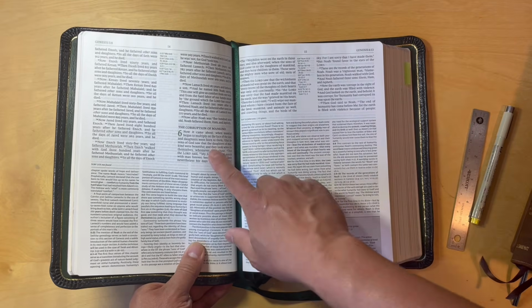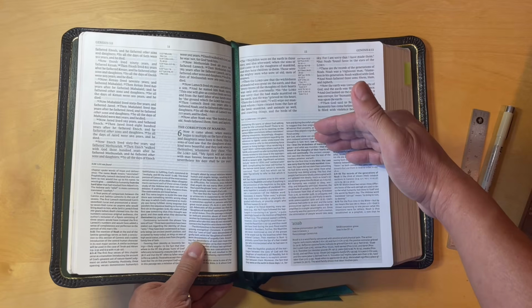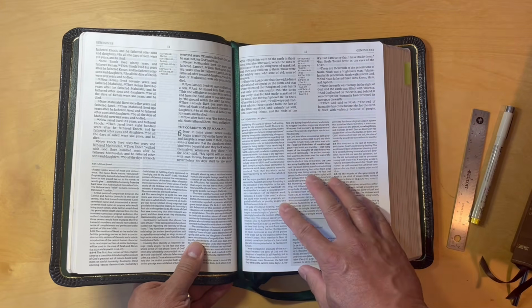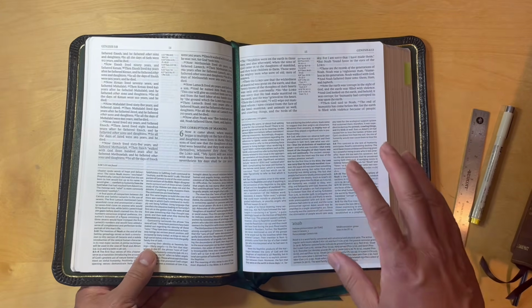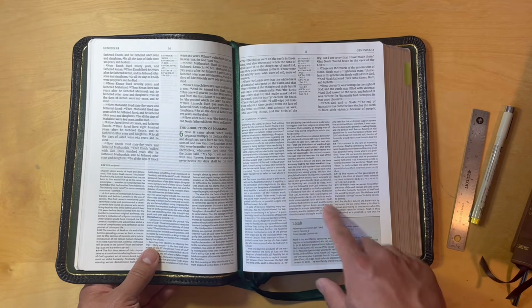The key thing is understanding the Bible text. So that's why I say read it twice and then go through the notes. And so this is what I'm going to do now. I'm going to read Genesis chapter 6, and then I'm going to read the notes after that.